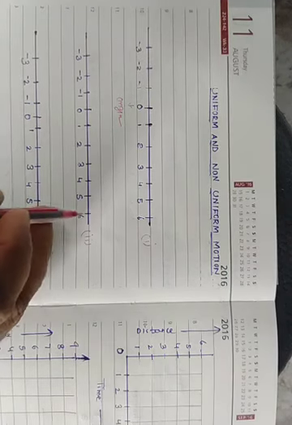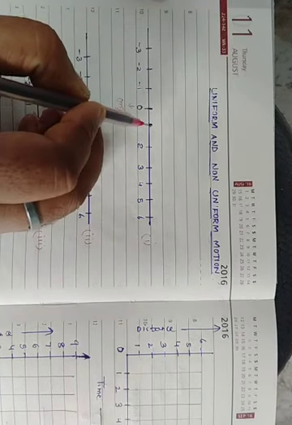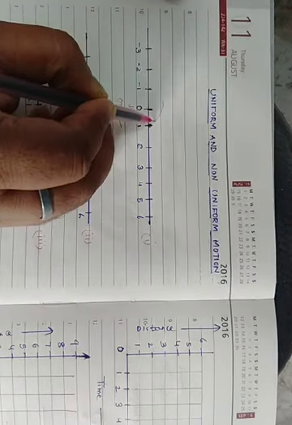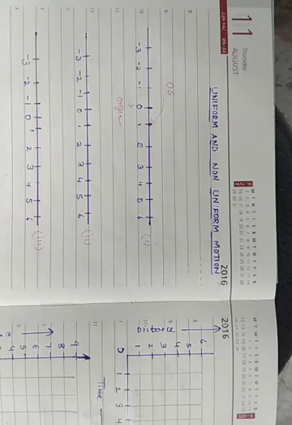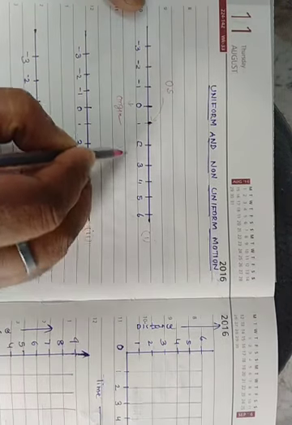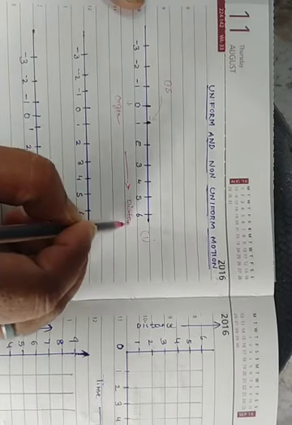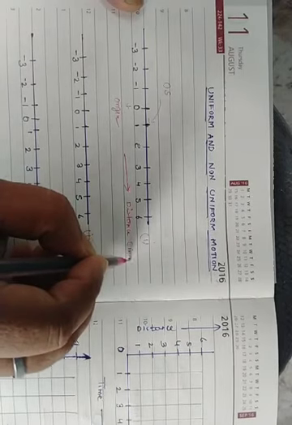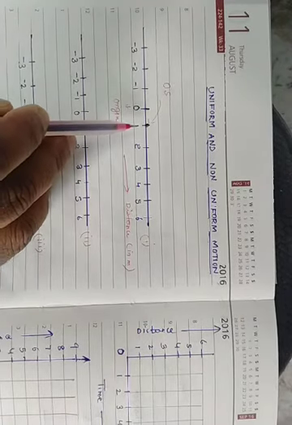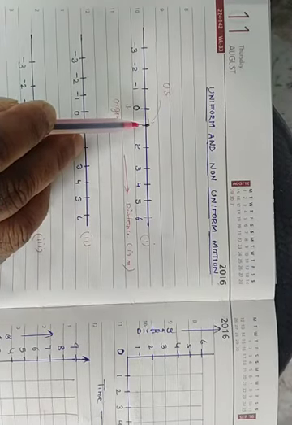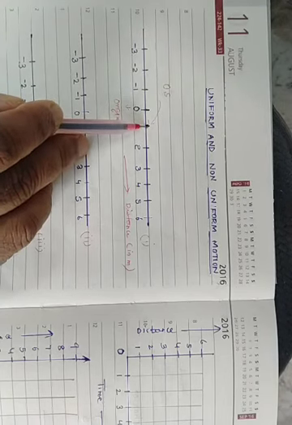Being an observer, you see that the position of a body at 0 second is 1 meter. This is the distance in meters.